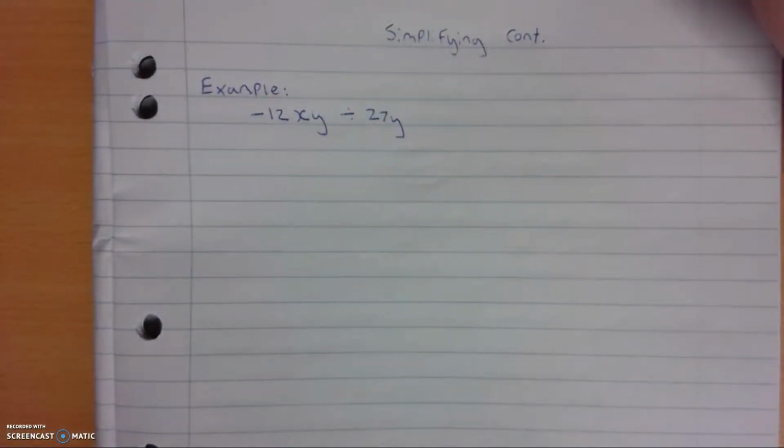Hey guys, so in this video I'm just going to go through a bit more continuation on simplifying equations using multiplication and division. I'll go through a few more harder questions than what we covered in the previous video. So the first example I've got here is negative 12xy divided by 27y.